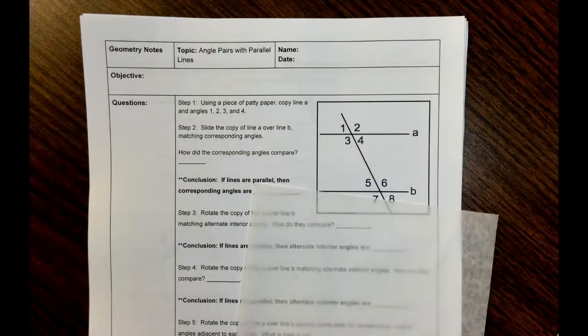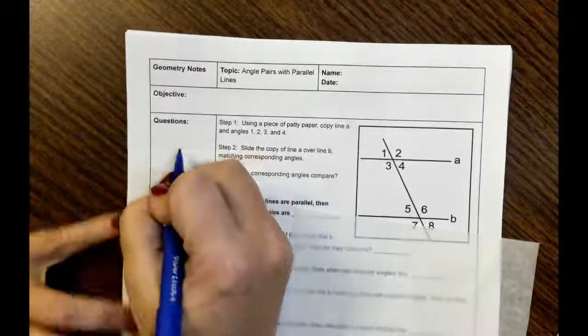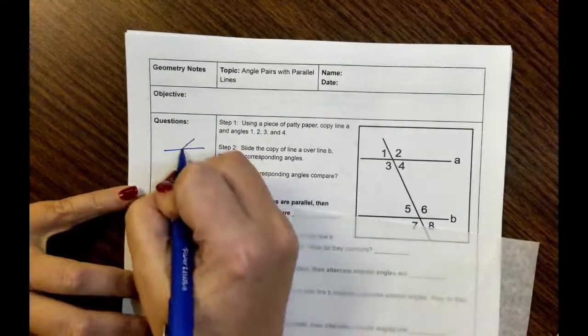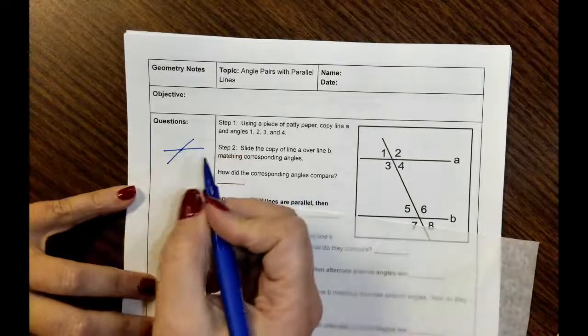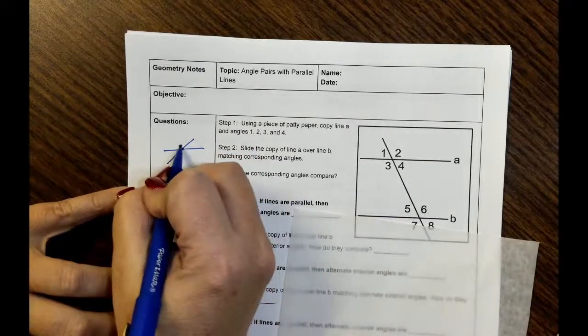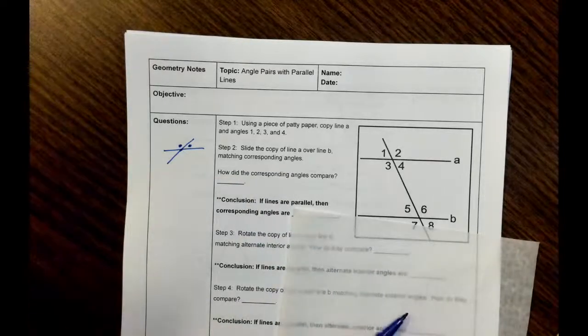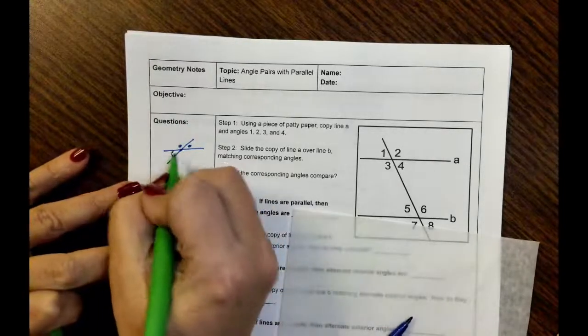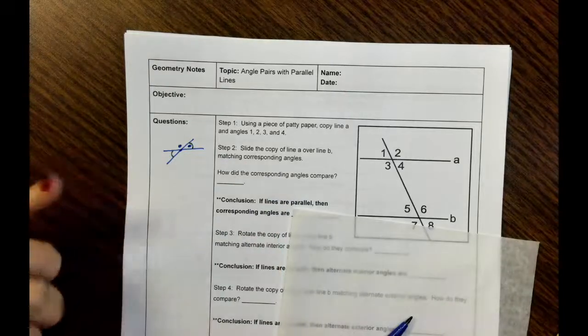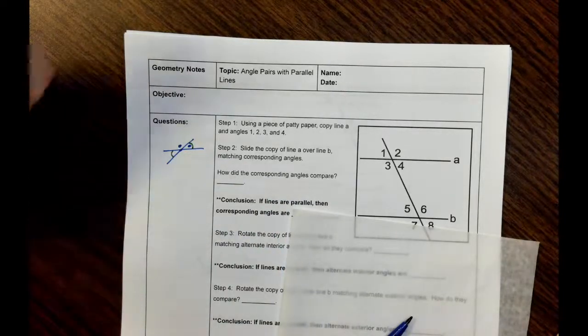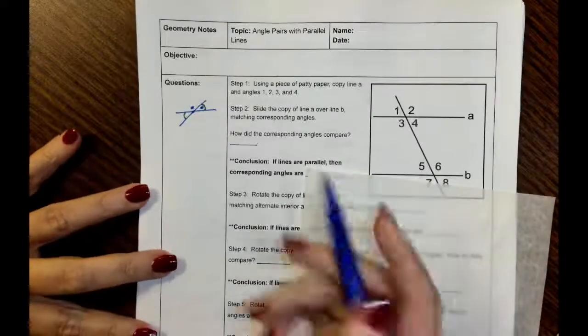So yesterday we talked about angle pairs. We talked about how if they share a vertex, you could either have a linear pair, like this angle and this angle right here, or you could have vertical angles, like this angle and this angle. Those are vertical angles, as an example. But what if they don't share a vertex?